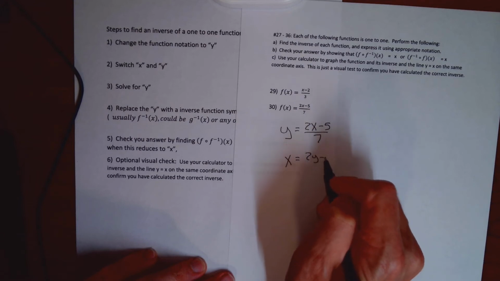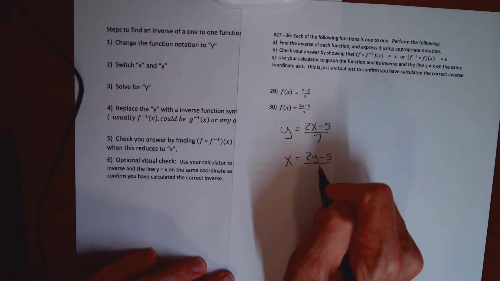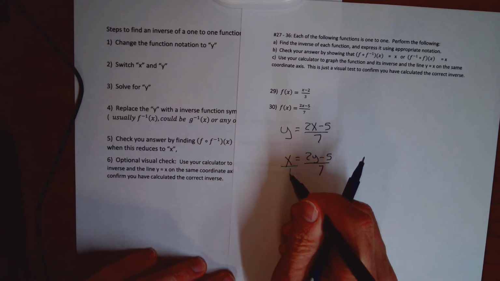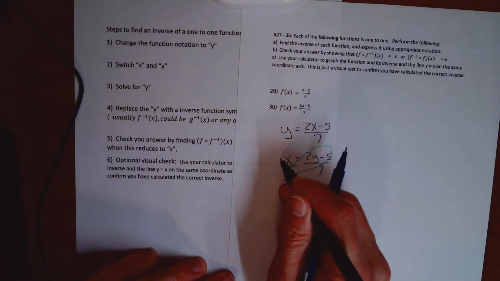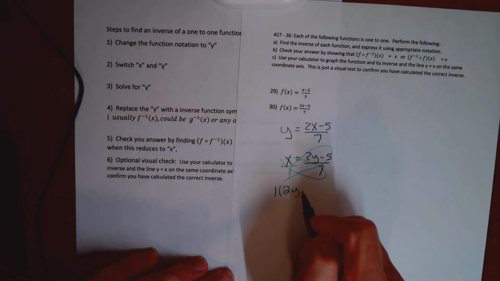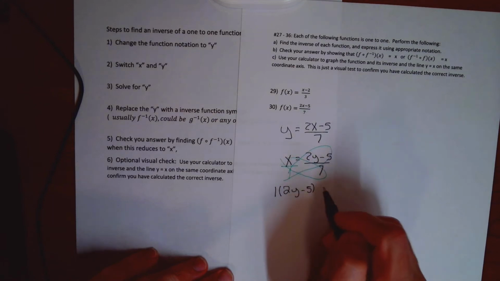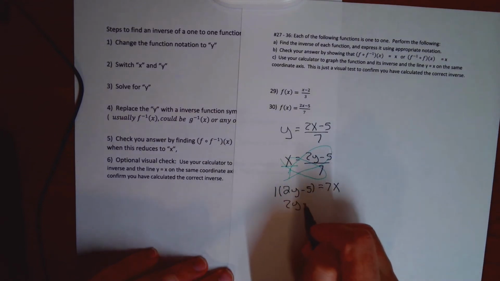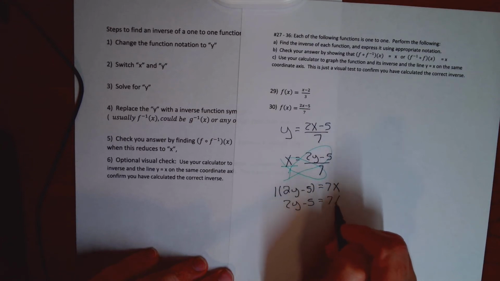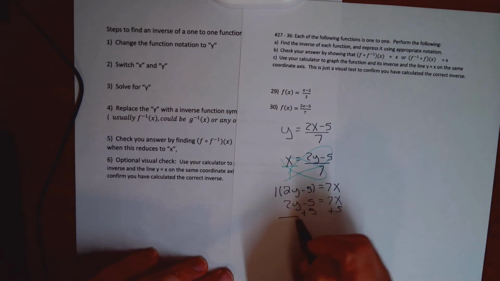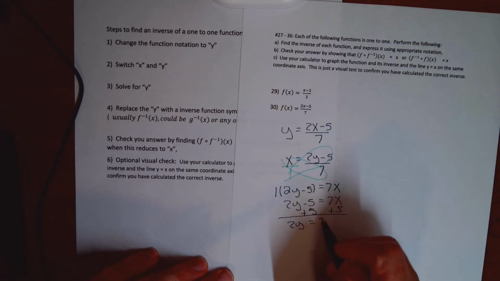This is the inverse, but it's just not solved for y. Step 3, solve for y. I'm going to write the left-hand side as a fraction, and then I'm going to cross multiply. So I'm going to get 1 times 2y minus 5 going up equals x times 7, which is 7x going down. On this left-hand side, it really is just 2y minus 5. Right-hand side is 7x. I'm going to add 5 to both sides and get 2y equals 7x plus 5. This is all step 3, solving for y.